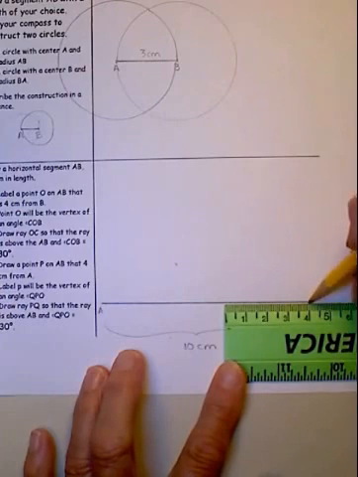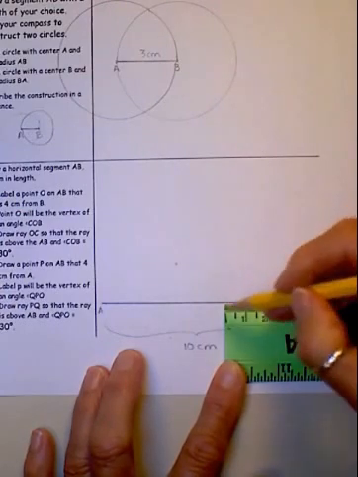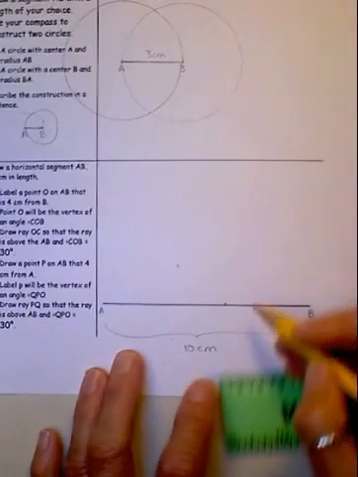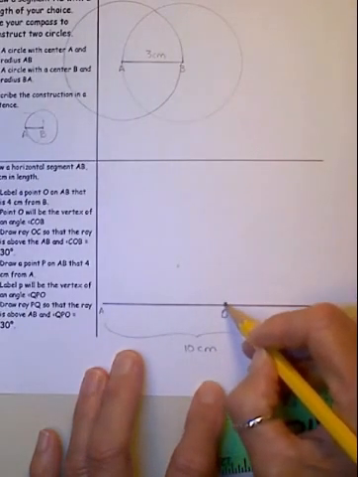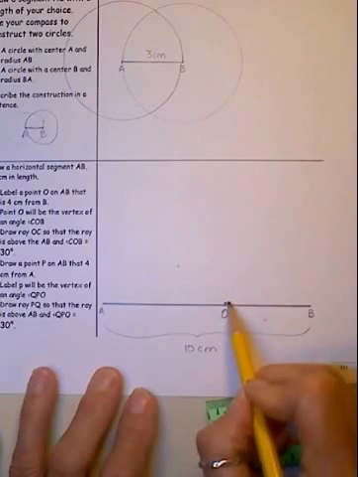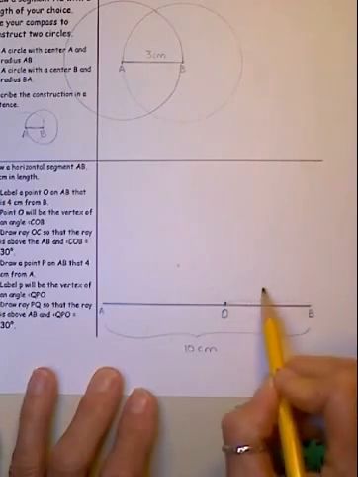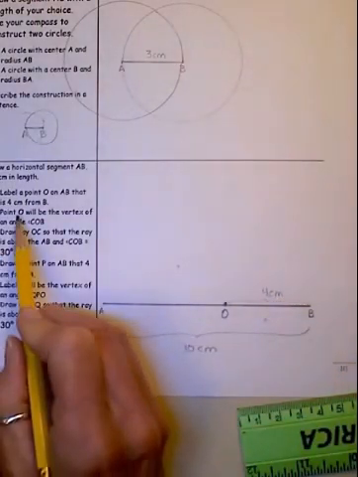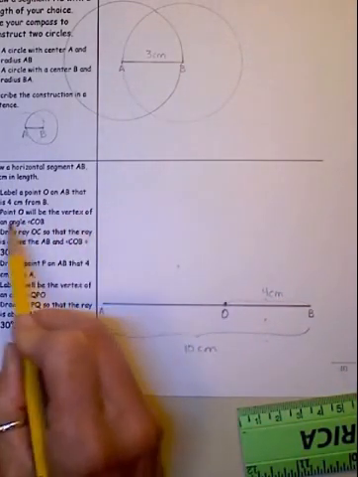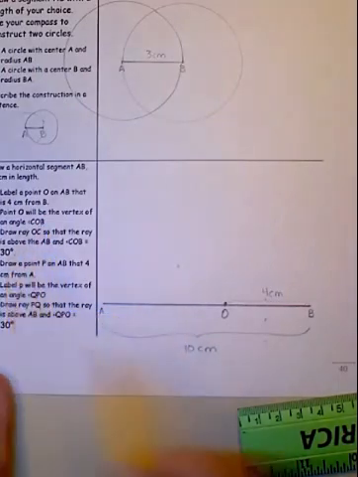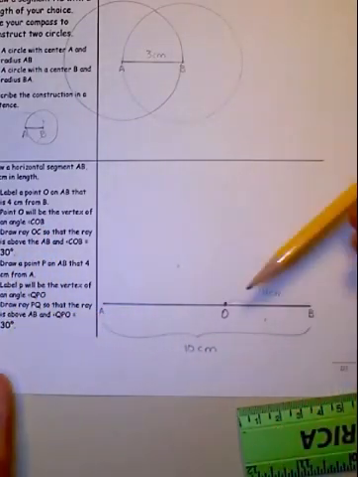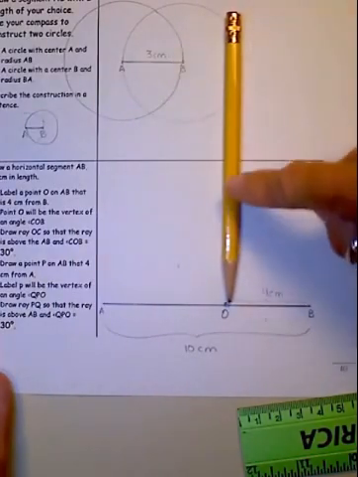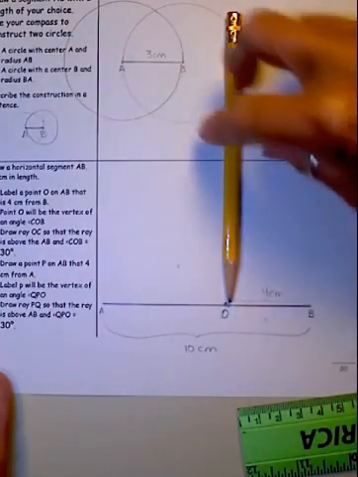So here's B right here, and 4 centimeters away from that. It says label point O, so that's going to be point O. And then this distance is 4 centimeters. Point O will be the vertex of angle COB. So angle COB might look like this, or like this, I'm not sure yet.